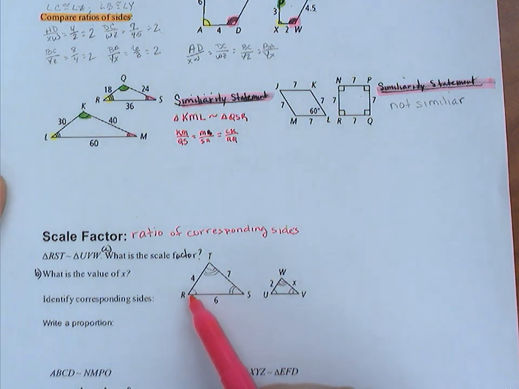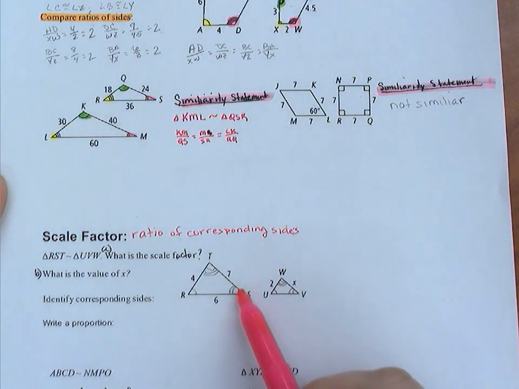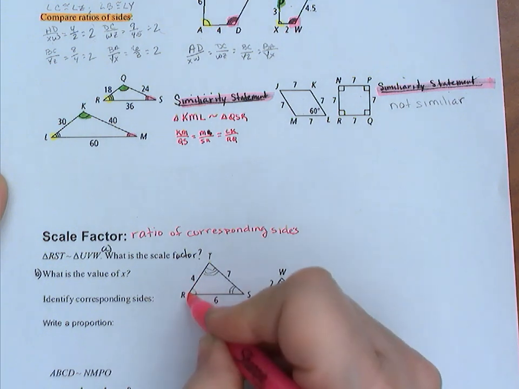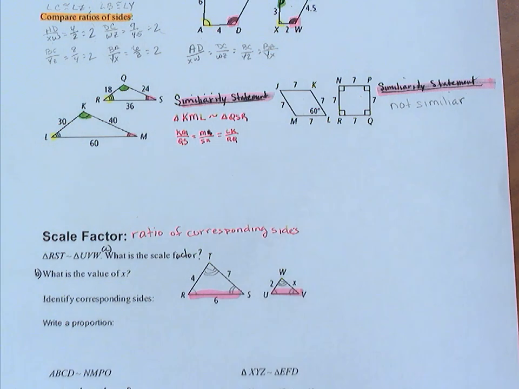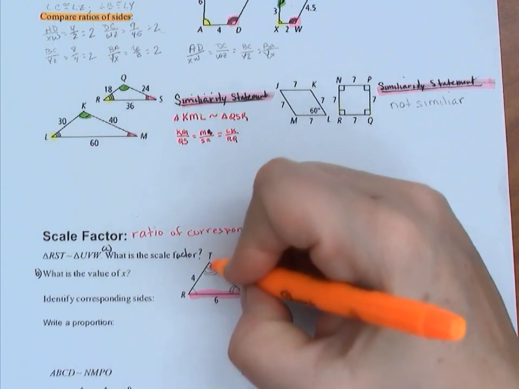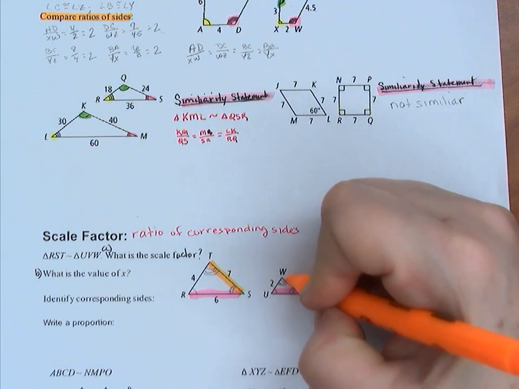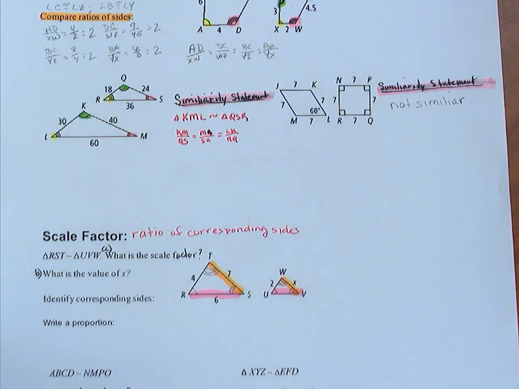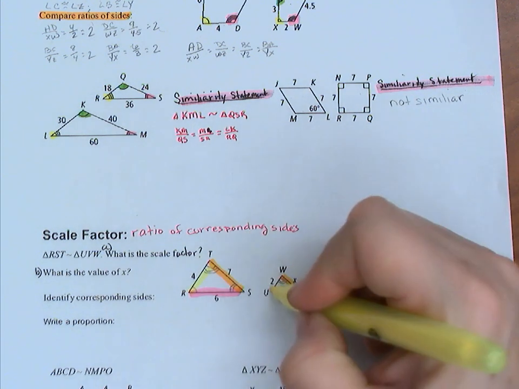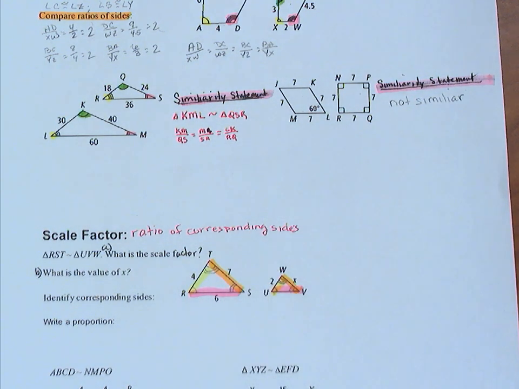So, the side between the single and the double, and then the side between the triple and the double. Those are the marks I'm talking about. Triple marks, double marks, and then the side between triple mark and single mark. So those are my corresponding sides.